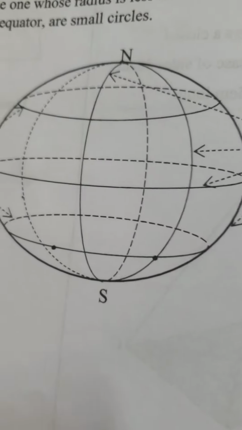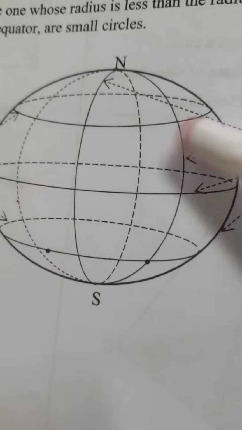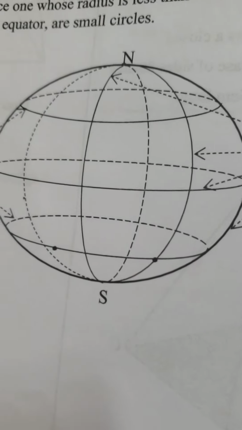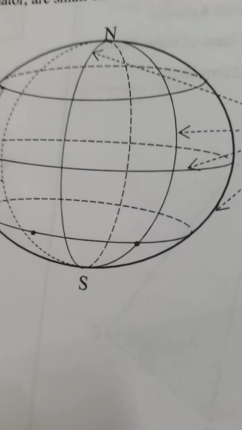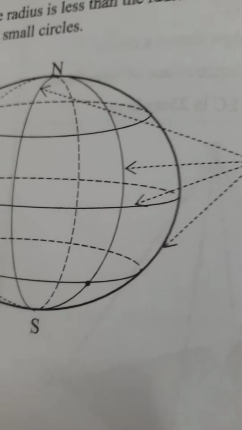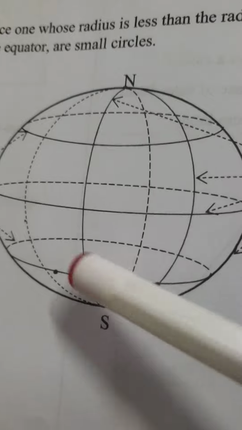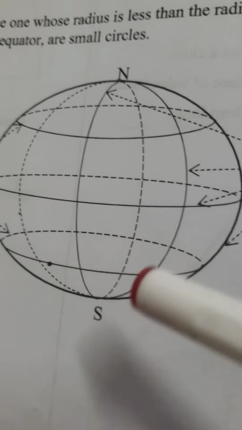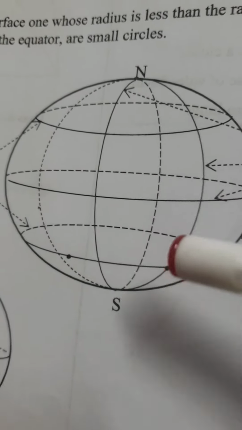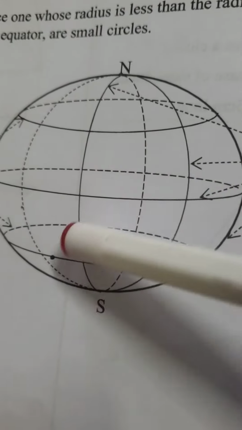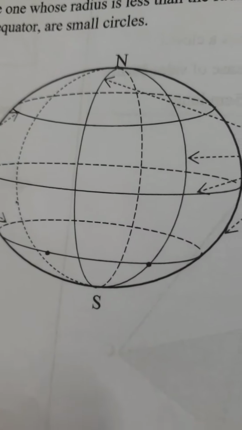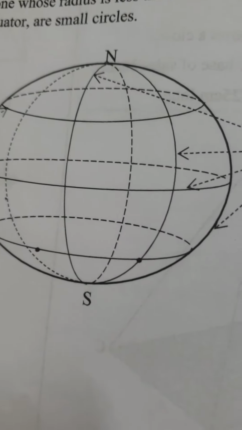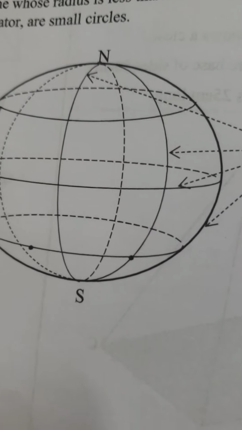So this equator has a radius of 6,370, that of the radius of the earth. It is for this reason that the equator is the reference of all the latitudes. When we are finding the difference in latitude, we use the equator as our reference, with the southern hemisphere and the northern hemisphere, just like that.